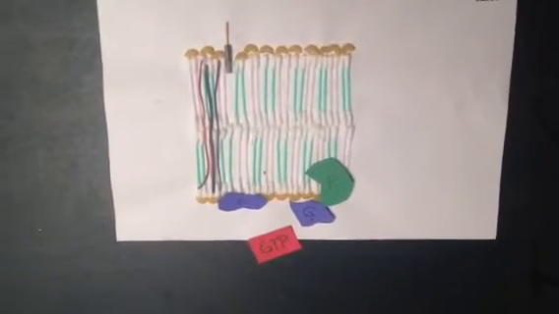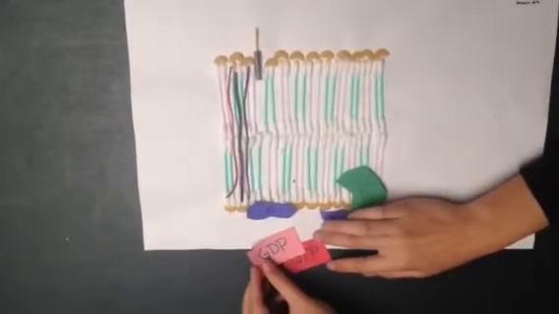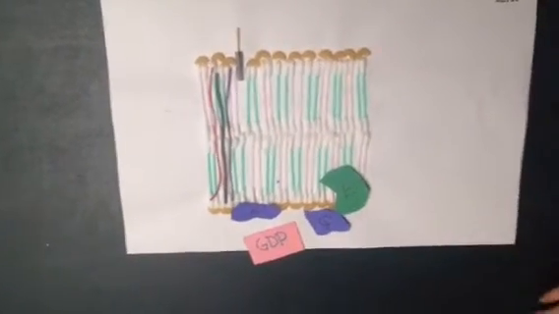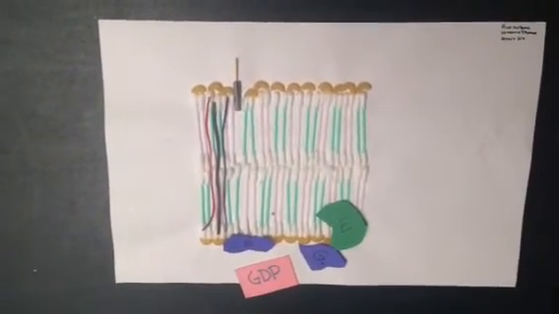GPCR signaling is deactivated when GTP is hydrolyzed. When the GTP that is attached to the G protein is hydrolyzed, the G protein coupled receptor pathway is deactivated. The released GDP is free to reassociate with the G protein.